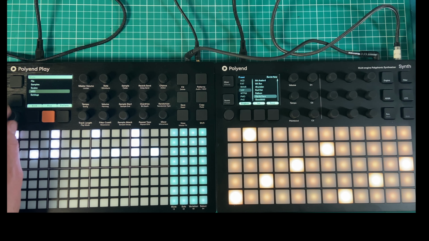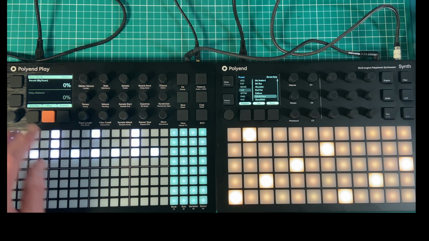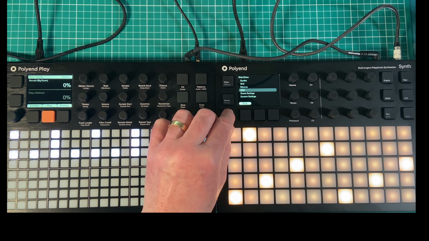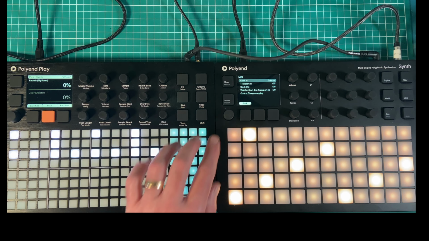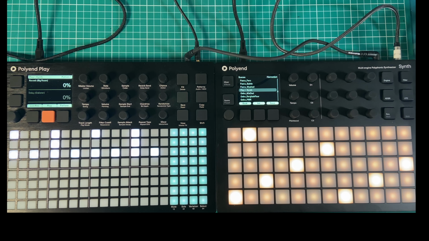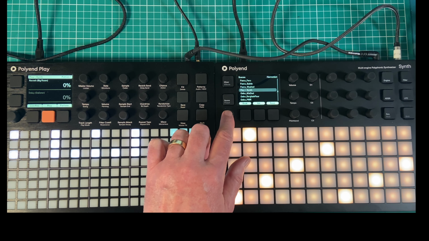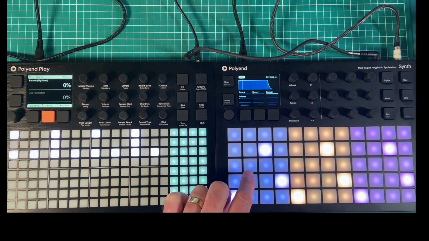If I go into MIDI on this machine, there's nothing that you need to set, because I'm not triggering the clock of the other machine. It's simply sending notes at the moment. So that's alright. If I go into the MIDI of the Polyend Synth, again, I don't really have to set anything at all. None of this needs changing. So I've got this scene on my Polyend Synth called Play plus Synth. I'm going to call that one up. Now this is going to talk to the Polyend Play.